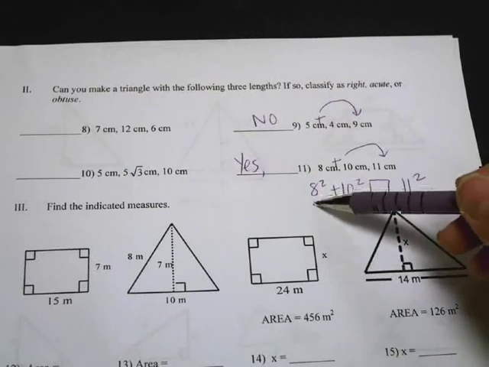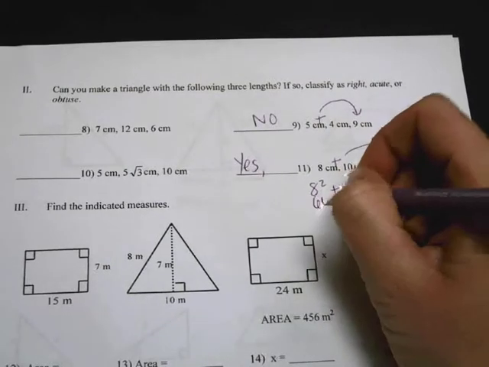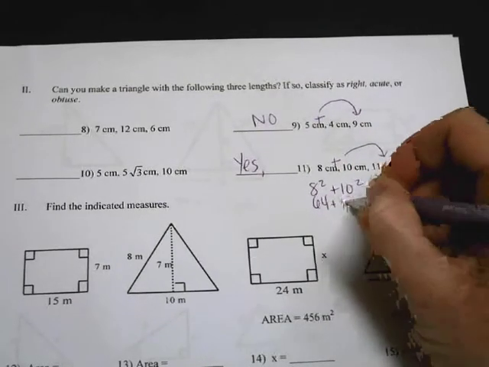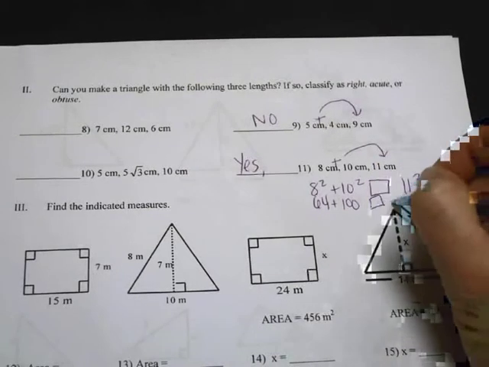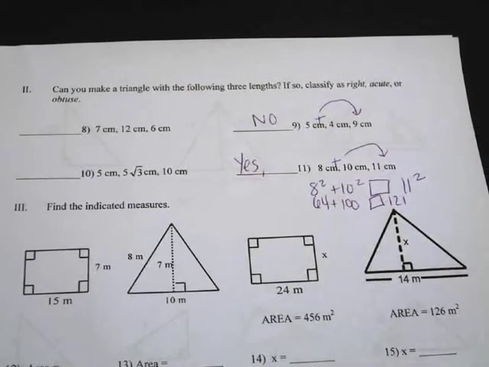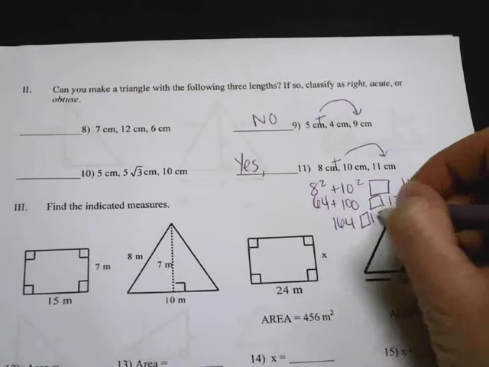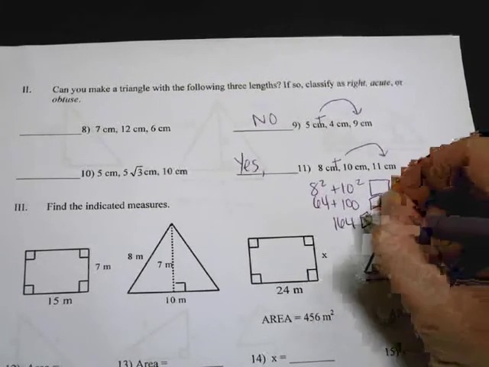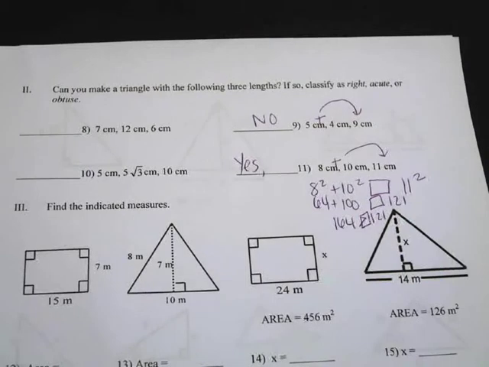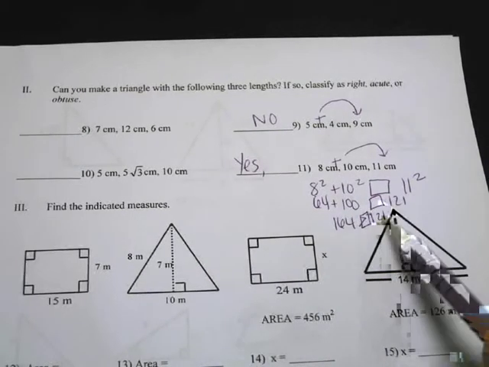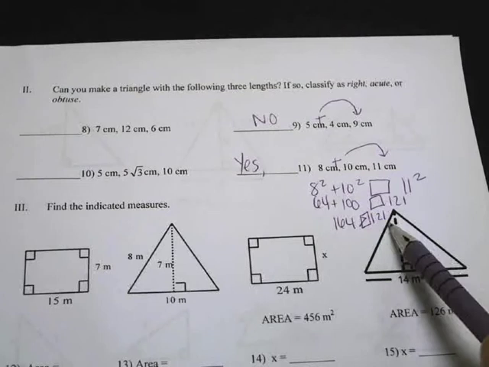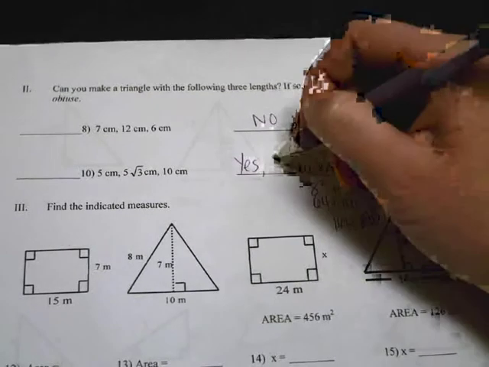We've got 8 squared is 64, 10 squared is 100, something compared to 121. So you get 164 is something compared to 121, and it's greater than. So look at that c squared. If c squared is greater, then it's obtuse. If c squared is less than, it's acute.